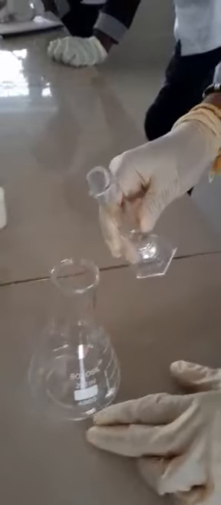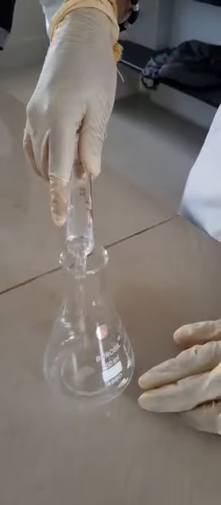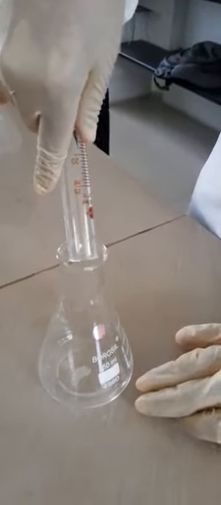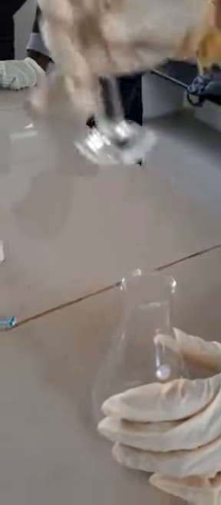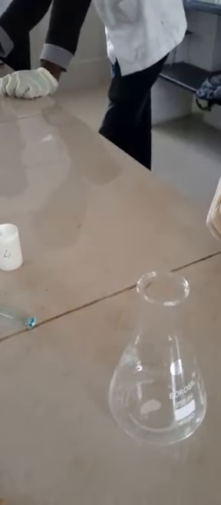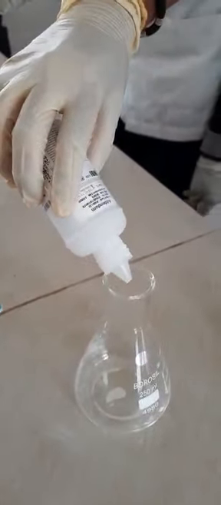Do check whether the glasswares are washed clearly before doing your experiments. You have taken 10 ml of biphthalate; add the indicator, 2-3 drops of phenolphthalein. Now you can take this solution and titrate against NaOH solution.